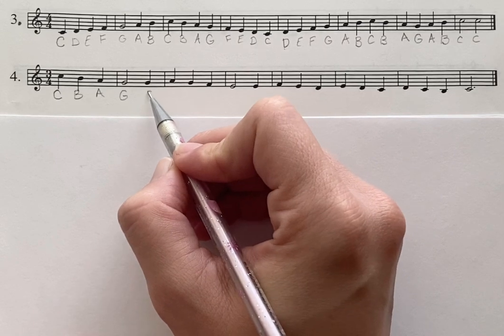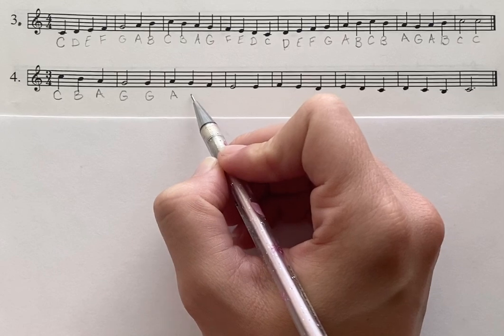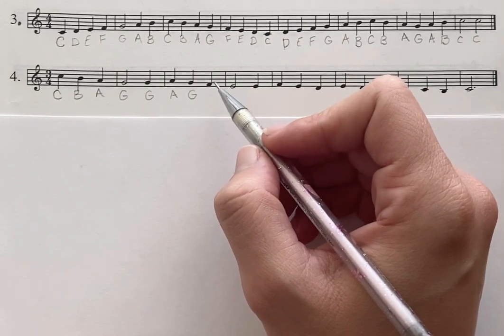Same note, which is great. G, up a step to A, down a step. Oh, we got another gag in this one. All right, let's keep going.